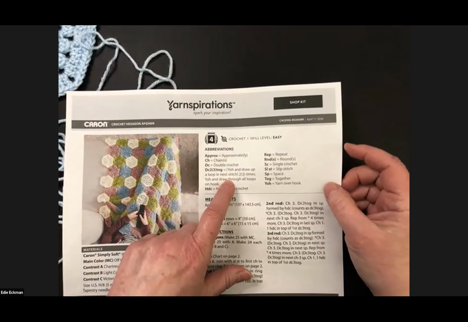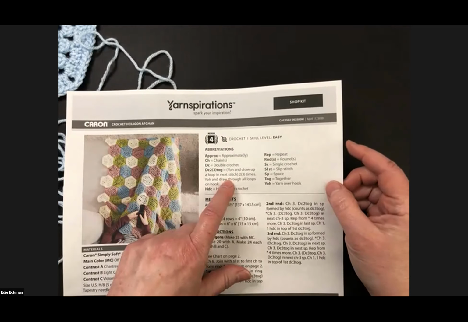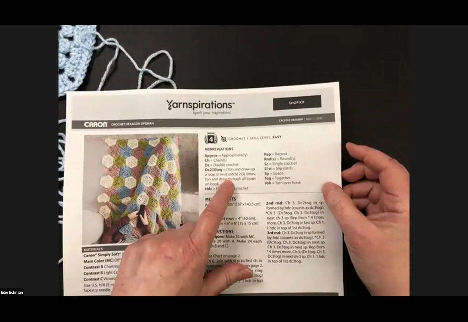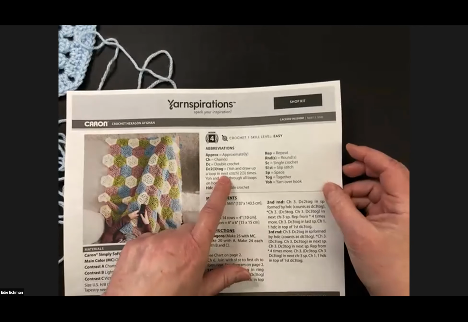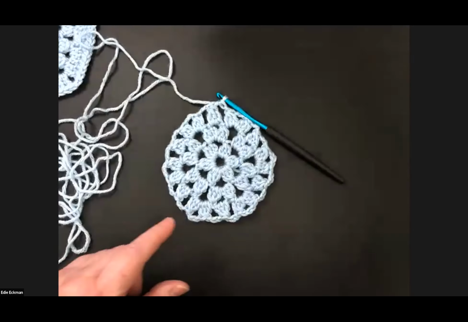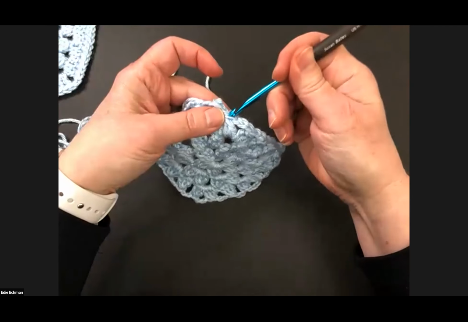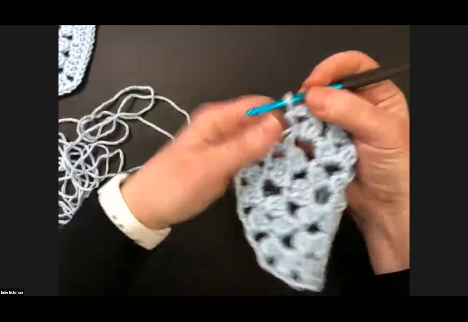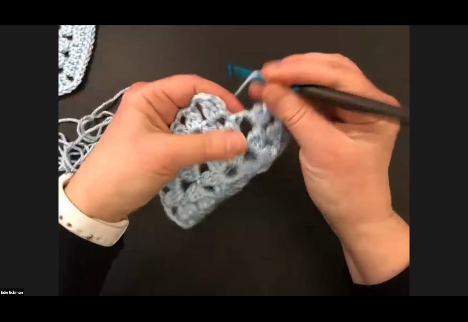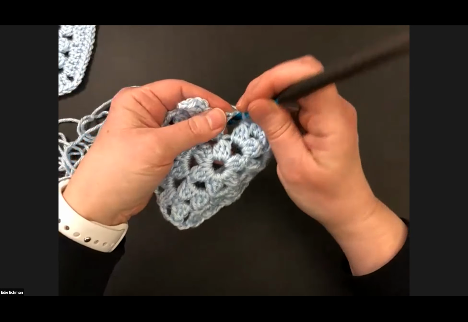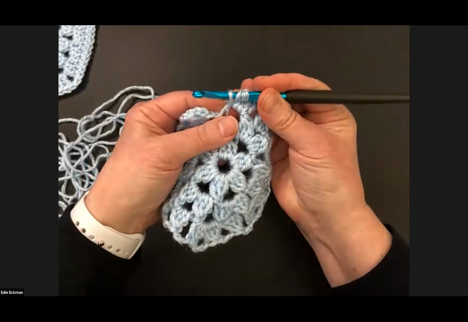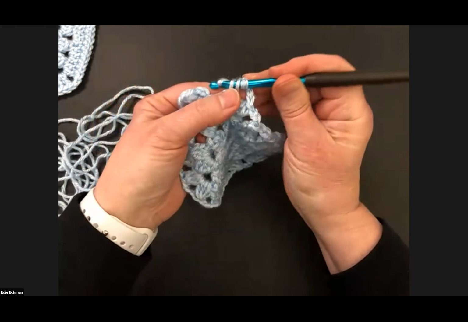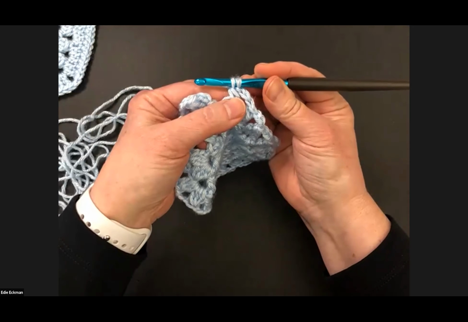So that would be like doing 2 partial double crochets and finishing them off together, or 3 partial double crochets and finishing them off together. So again, it would be yarn over, insert your hook, yarn over, pull up a loop, yarn over, pull through 2, then stop.